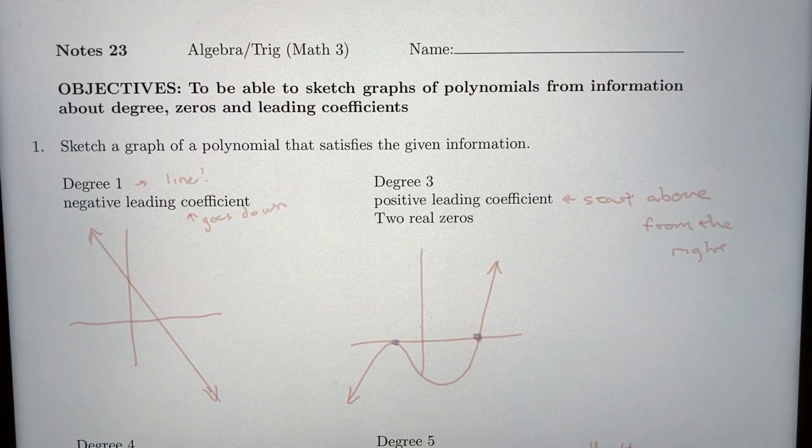So now that we've actually practiced recognizing some of this stuff, we will try graphing our own. Degree 1, that is just x. So x or x minus 2, or, oh, it's a line. With a negative leading coefficient means it's going to go down. Again, so if I come from the right and back it up, it's a nice little line going down.